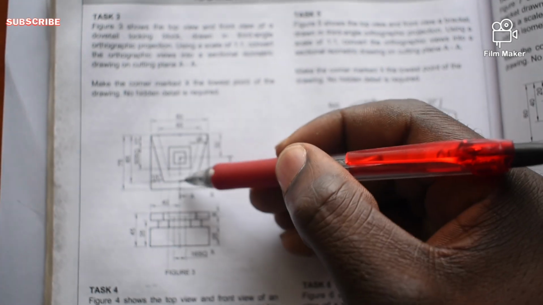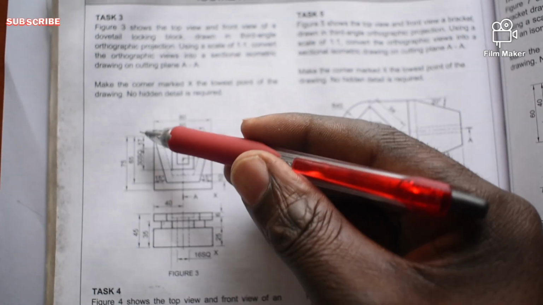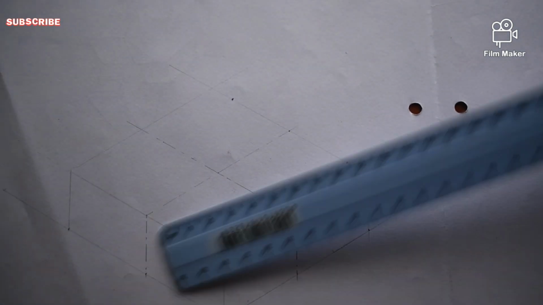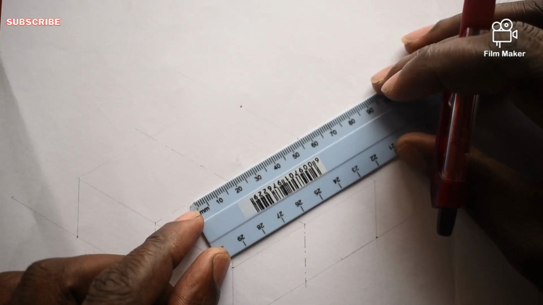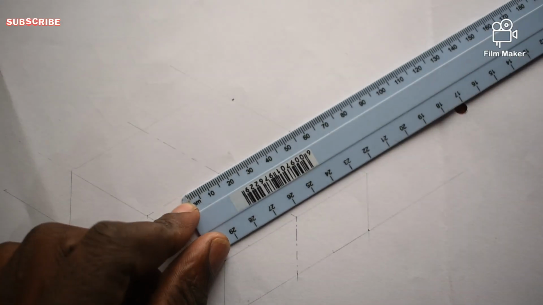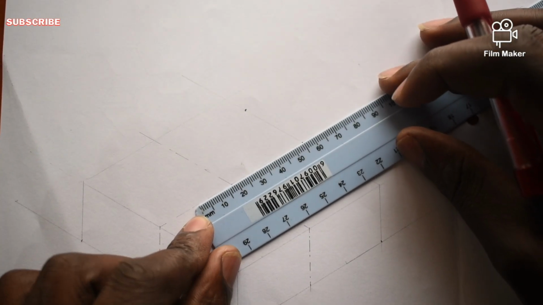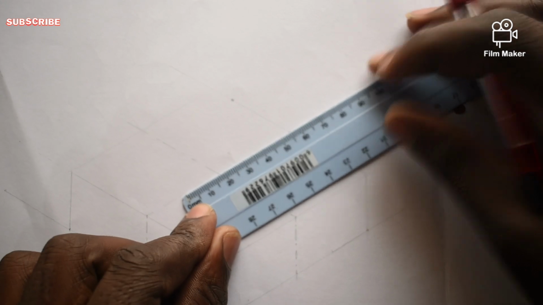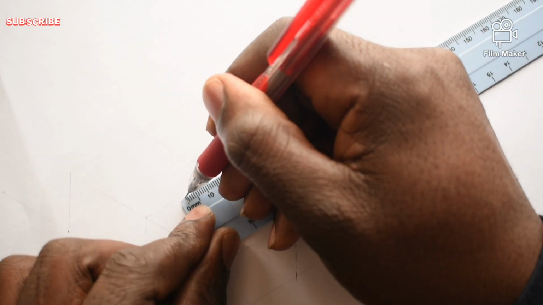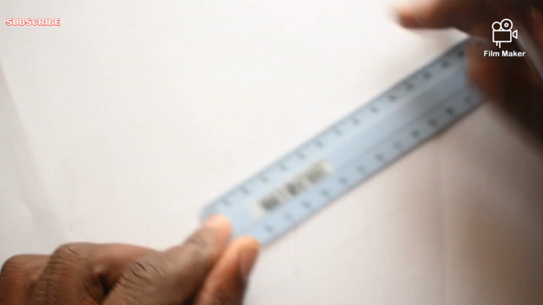If from here till here is 65, which is that one given, isn't it? So I'm going to record that. This is 55. Excuse me. So it's the 55. Then I mark it 0, which is that one.